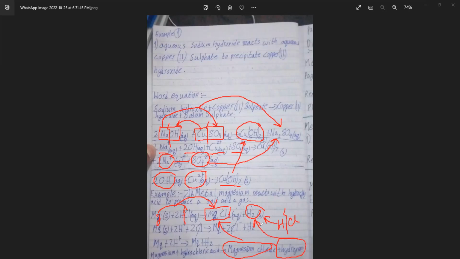Yes, my dear. Anything else? Yes, sir. Still, I did not understand. Metal magnesium reacted with hydrochloric acid. No problem. Just a minute. Don't worry. I'm here for you. Don't be worried. Look here.